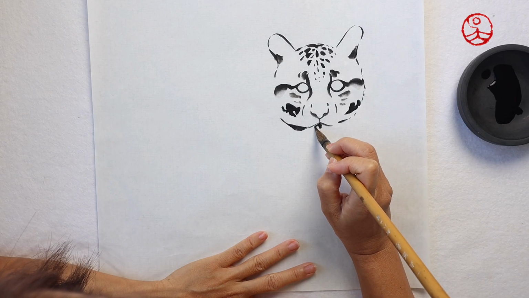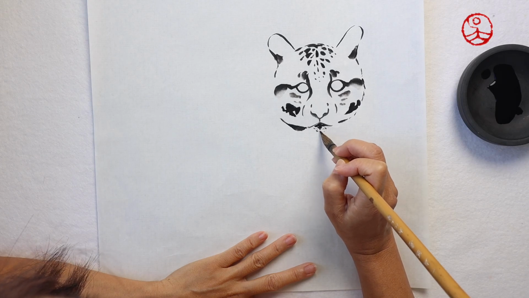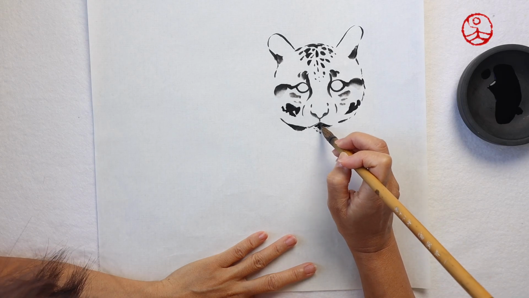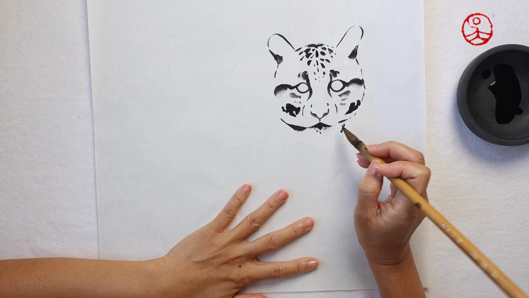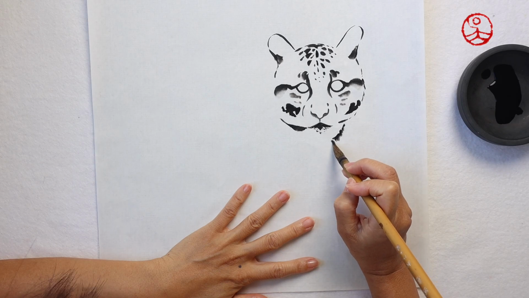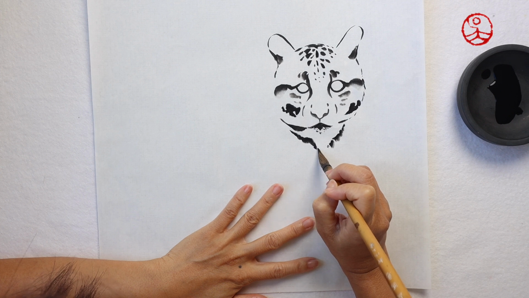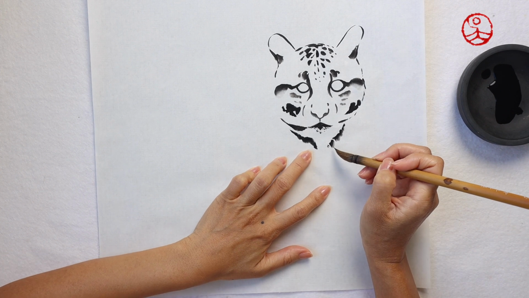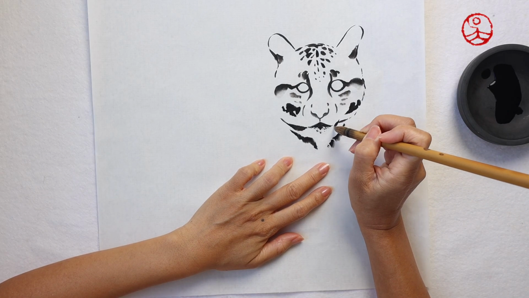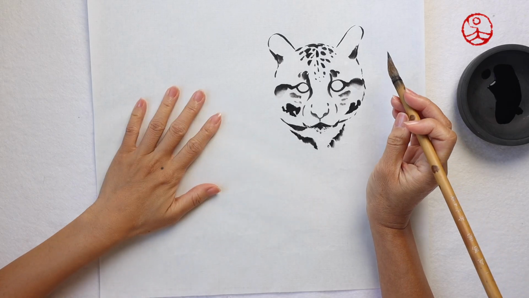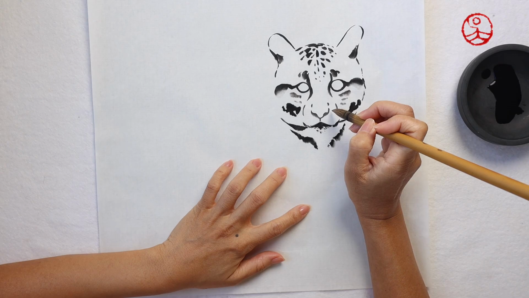Okay, it's darker here. Just put the smaller spots. See, the clouded feature of the spots is great for Chinese calligraphy, I think, Chinese painting. Okay, well, keep your brush pointy for these smaller, finer, rounded dots.